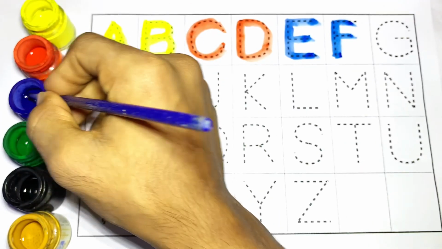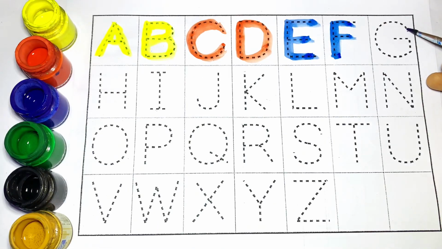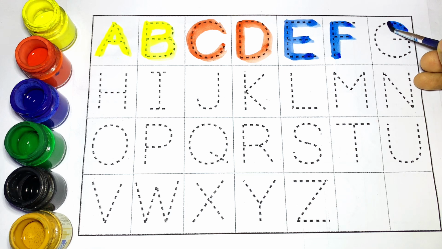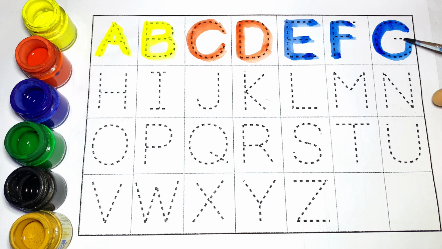Kids, now draw G. G for guard. The alphabets of G. And use blue color.